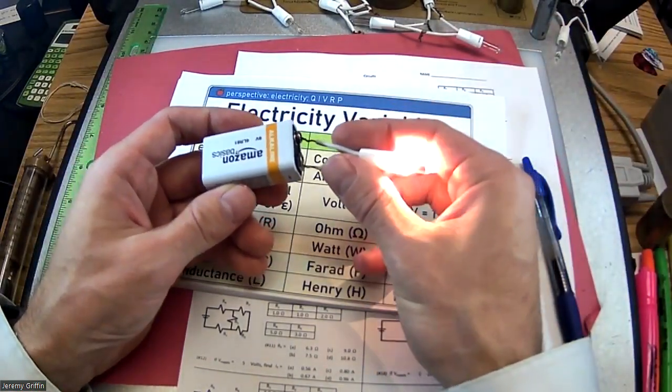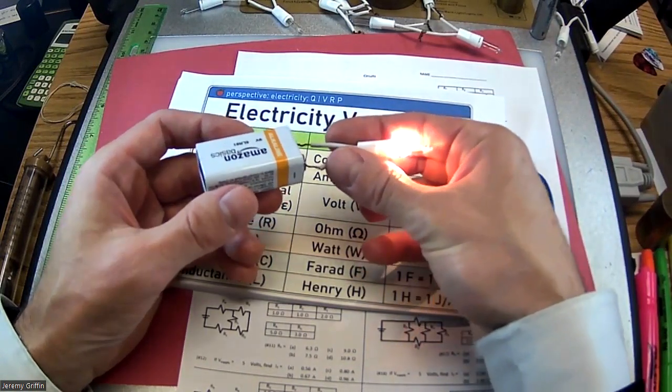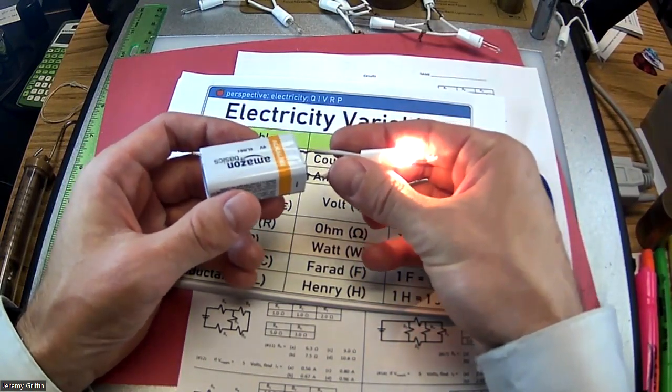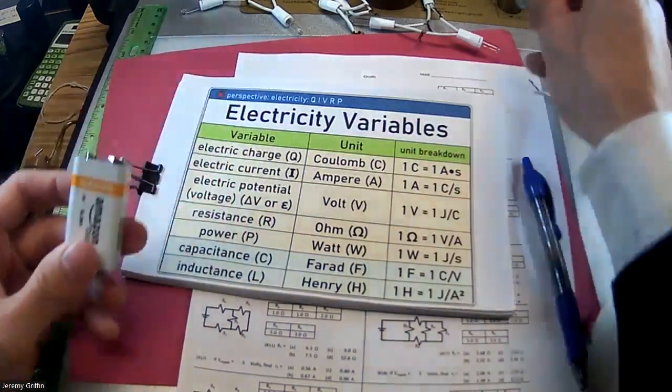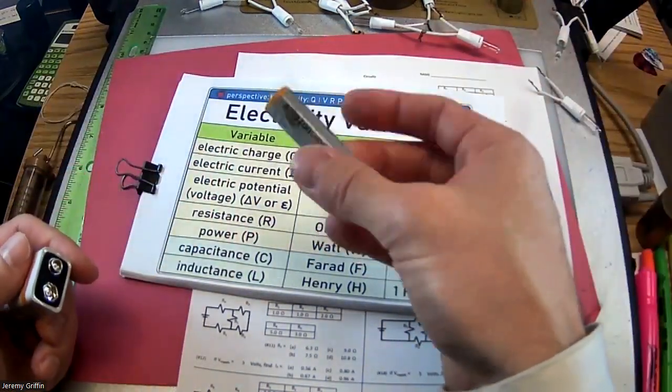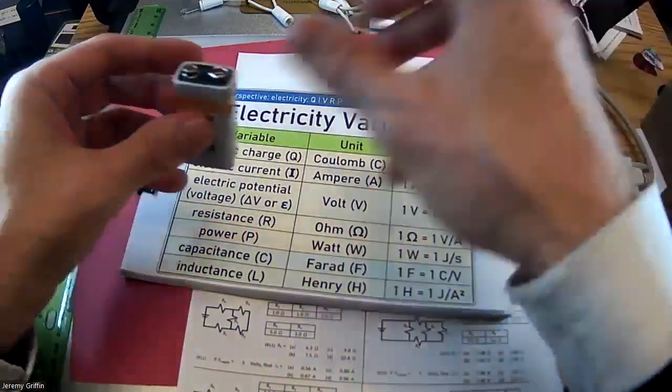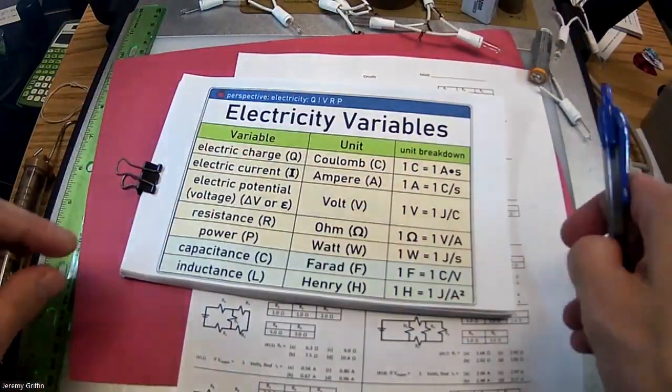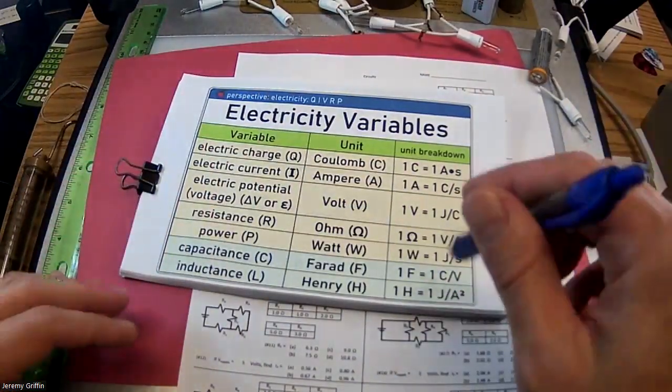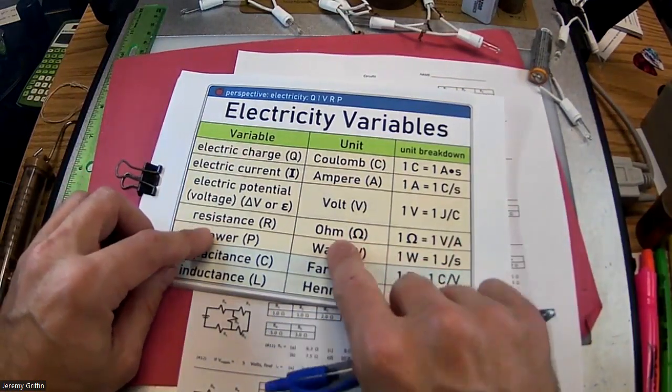So I've got a quick demo here. A 9-volt battery, and boom, there you go, it lights up. So that's a basic circuit right there. 9 volts in this battery. Do you guys know how many volts a AA is? It's 1.5. Actually, it's true for C and D cell batteries too. They're 1.5 volts. It has to do with the chemicals inside them.